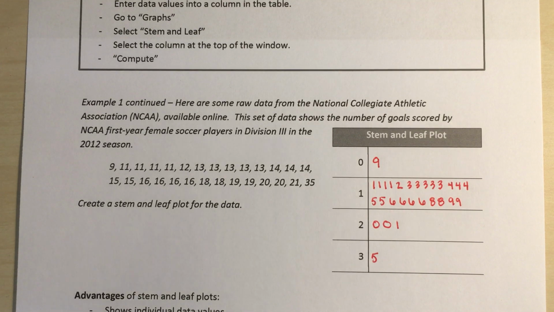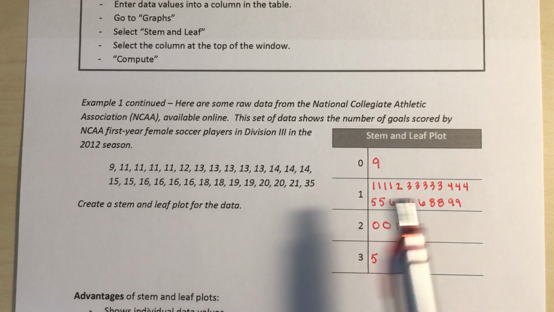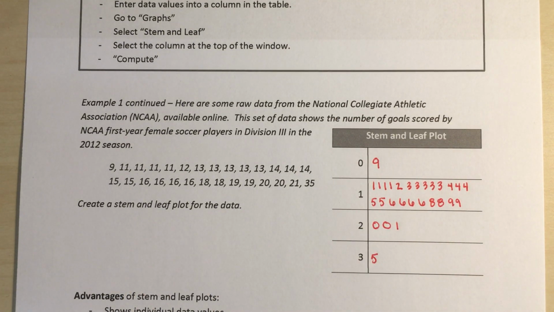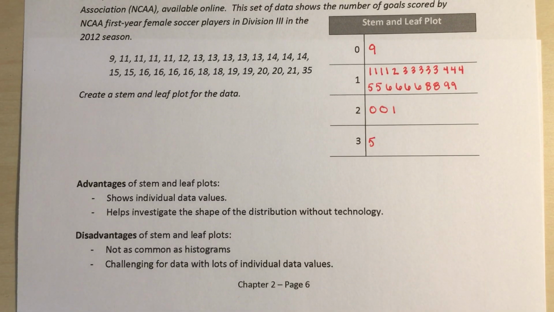But in the actual stem and leaf plot, the digits to the left are always going to be your stem digit or digits. Again, these could have more than one. And then each individual data value is represented by its rightmost digit, which is on the right, which is the leaf. So the advantages of stem and leaf plots: they show individual data values like our dot plots did in the previous example, and they help investigate the shape of the distribution without technology. This is a pretty easy one to jot down.